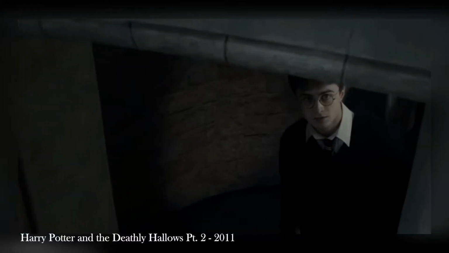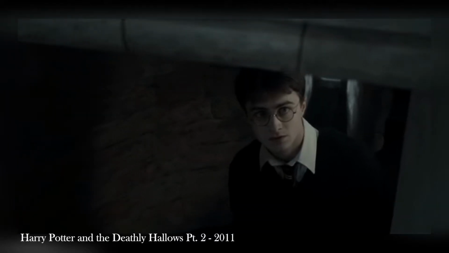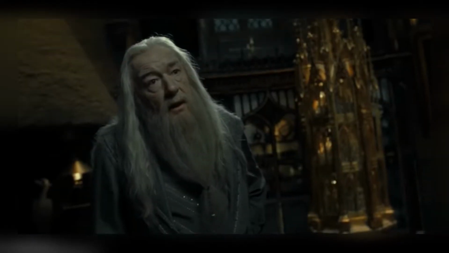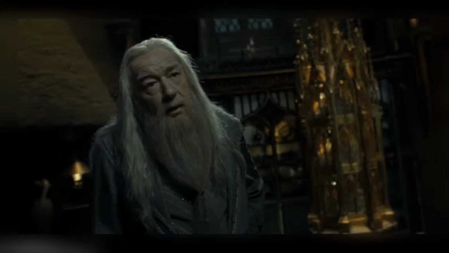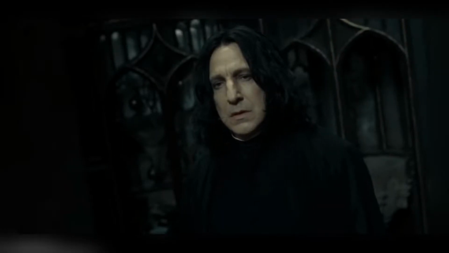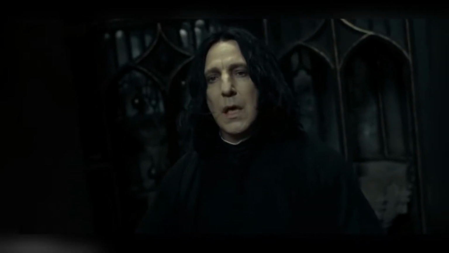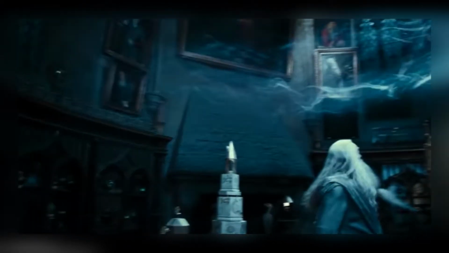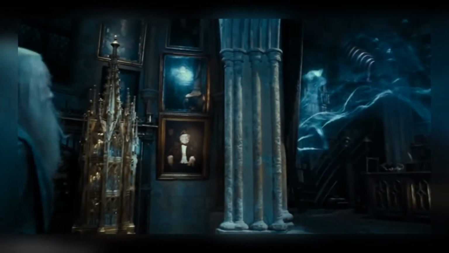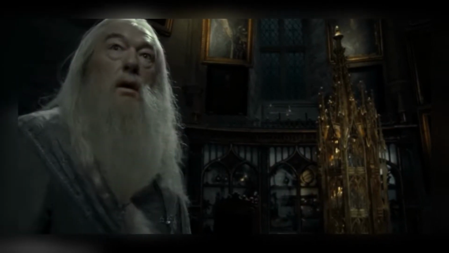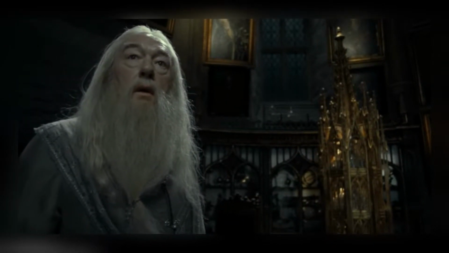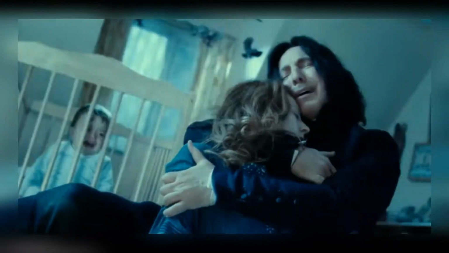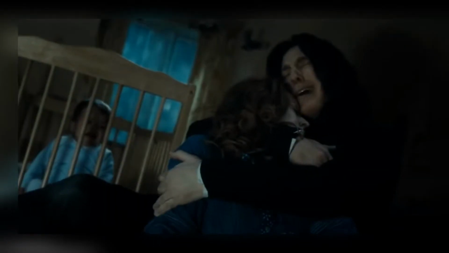You've been raising him like a pig for slaughter. Don't tell me now that you've grown to care for the boy. Really? After all this time?